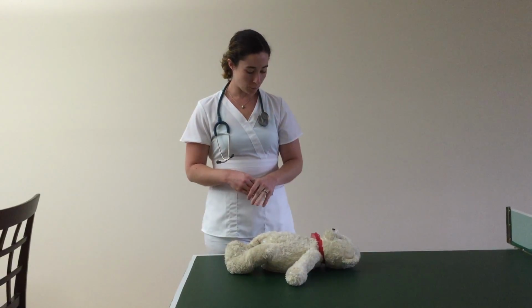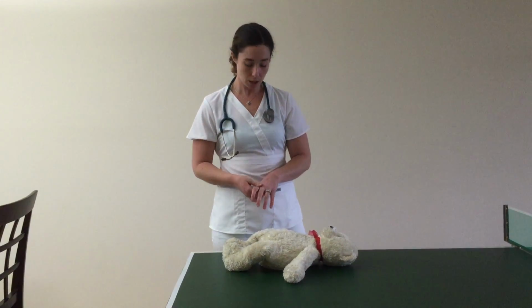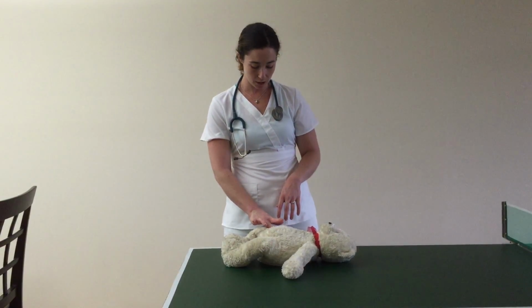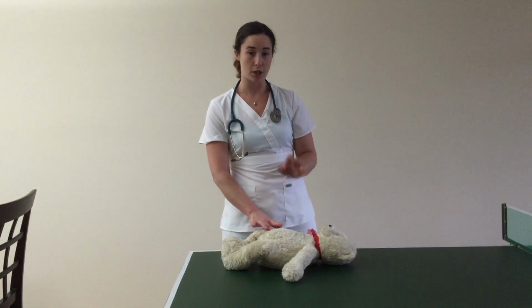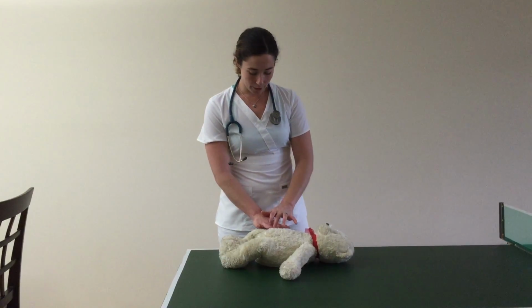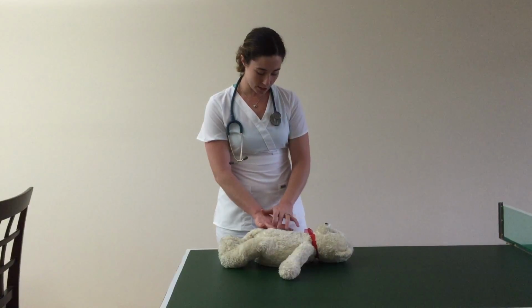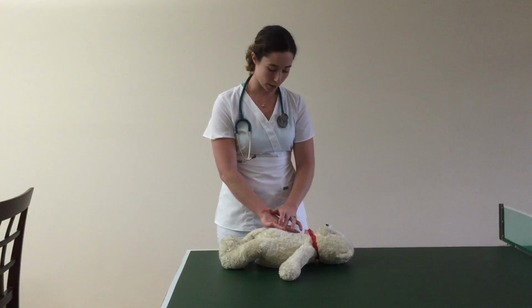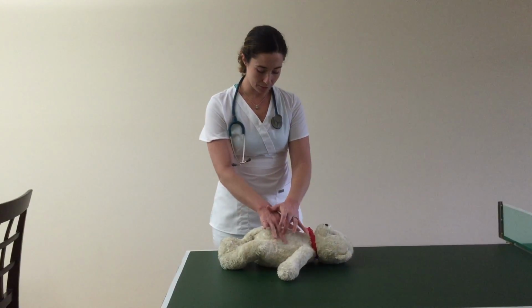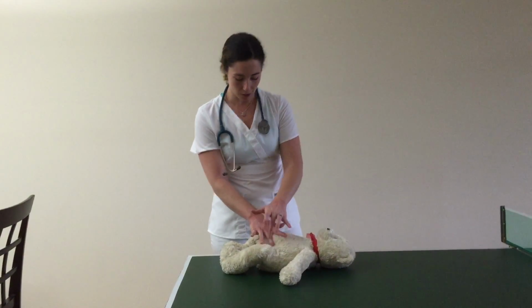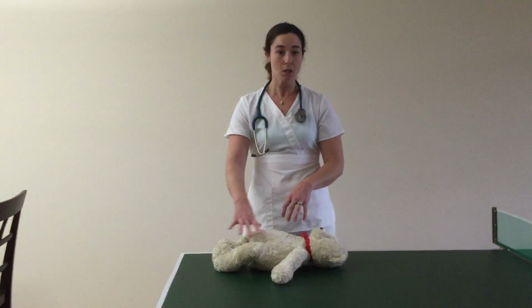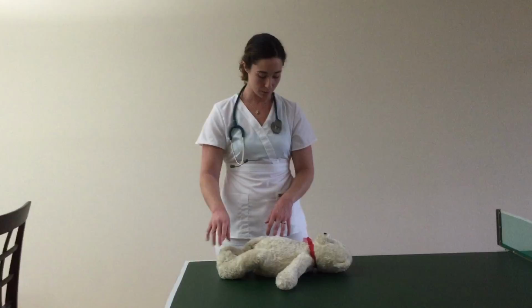The next thing we do is we percuss the abdomen. We're going to use the middle finger of our non-dominant hand and place it on the patient. And then with your dominant hand, you're going to use your middle finger and percuss lightly on the abdomen. Over the abdomen, you will hear mostly tympanic noises. When you get to over the solid organs, you will start to hear dullness. You assess for any tenderness upon palpation or upon percussion with the patient. No tenderness noted upon percussion.